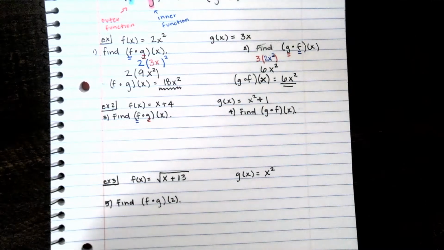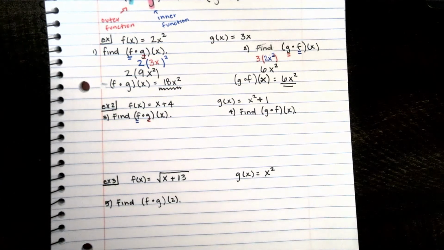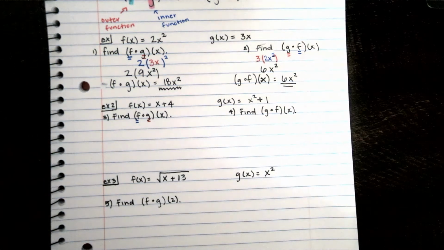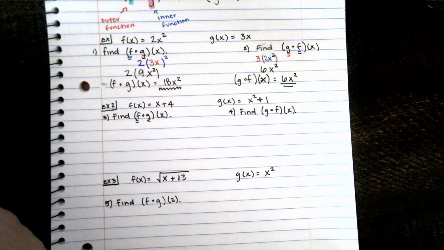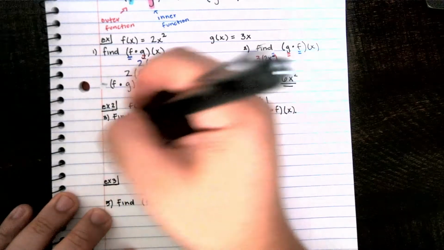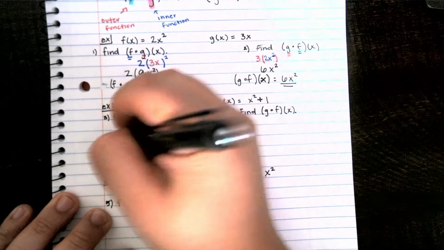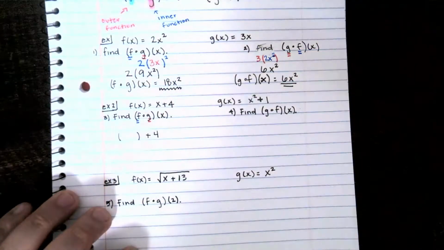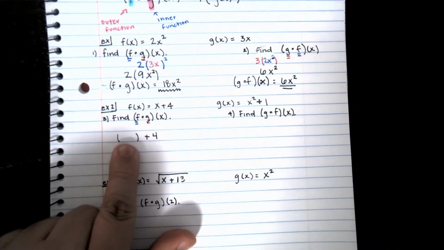So remember, all that means is every x you see, you're just going to replace with the g function. So in this case, I'm going to leave a space here. I'm going to write blank plus 4, because that's where x is supposed to go, right?